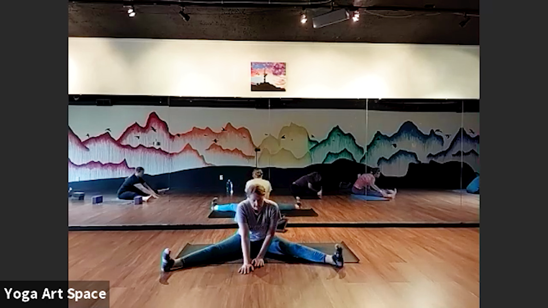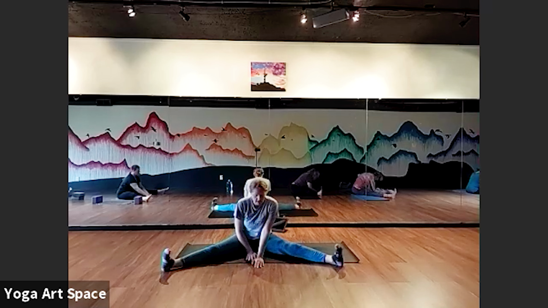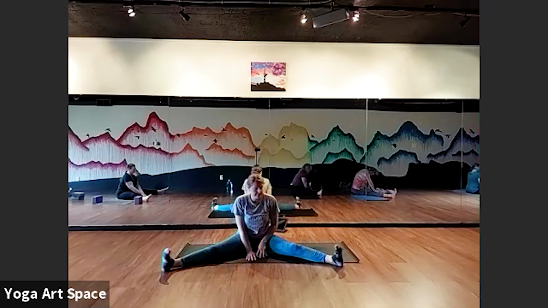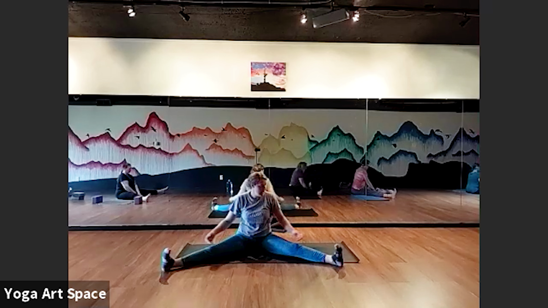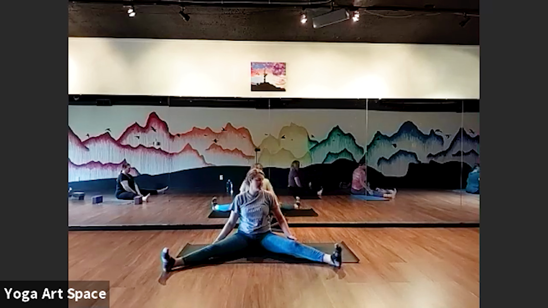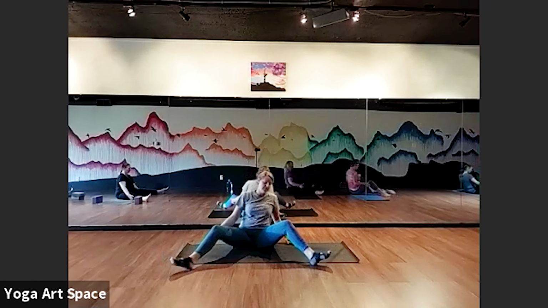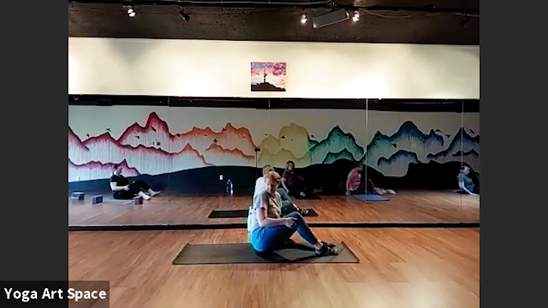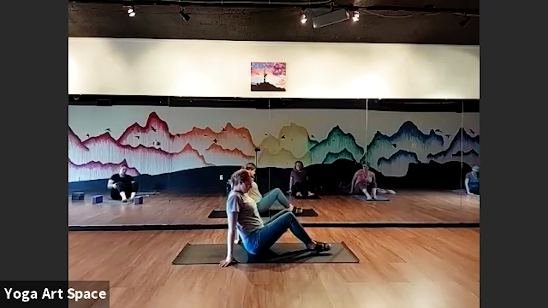Easy, walk the hands back. Lots of support for the spine. Pick up the knees to help them bend. And then slide both feet up to the top of the mat. Bend knee shape.